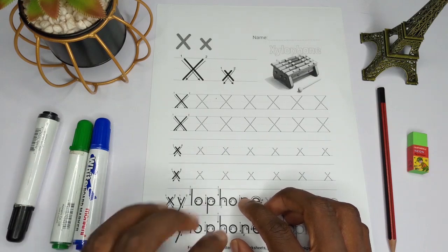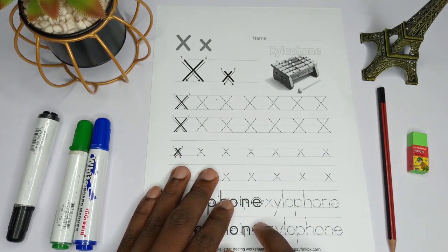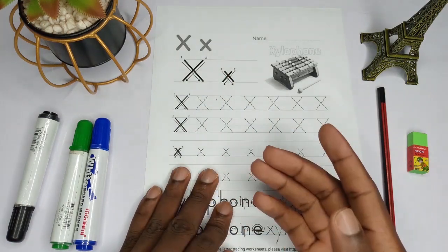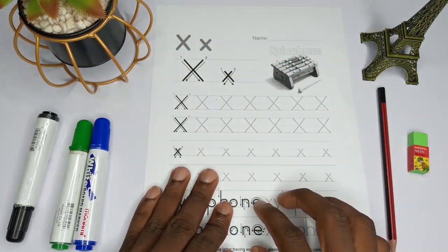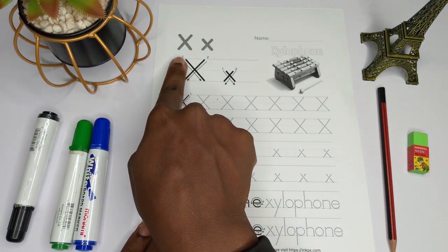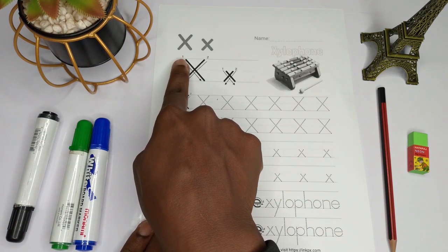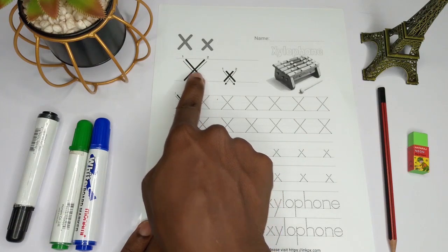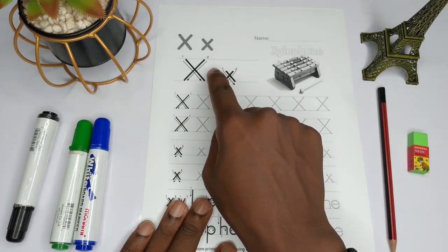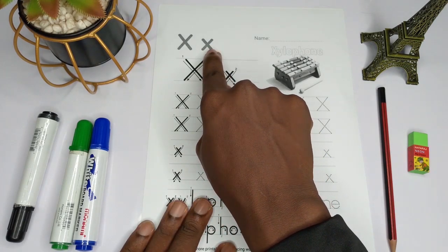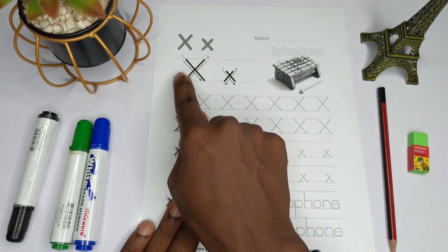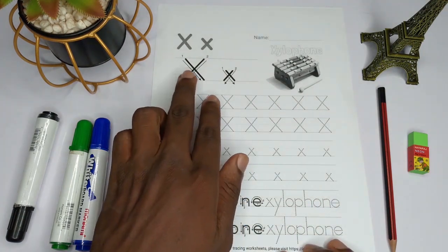Alright, so for us to trace the alphabet X, it is very easy. As always, we have three horizontal guidelines that are helping us to write the alphabet in line. So if you look at the capital X, we realize that we have a diagonal line from the first horizontal guideline crossing the second one to the last one. It's not straight, it is slanted. Okay, that is why it is diagonal. And then the second one from the top over here in the opposite direction, also from the first horizontal guideline to the last one. Okay, so that will give us capital X.